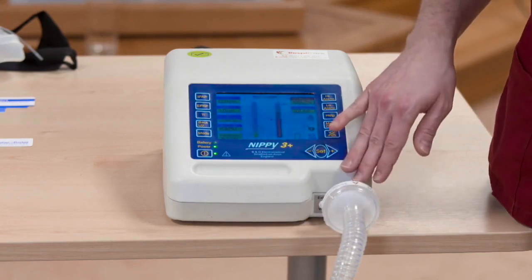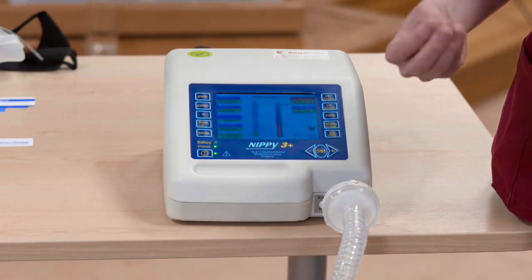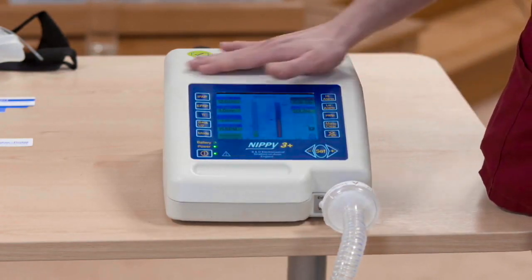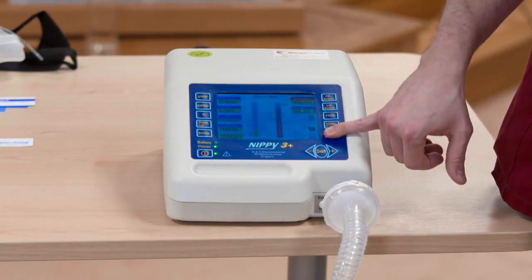This ventilator will give me alarms and warnings to let us know if the patient is not receiving the desired therapy. This style of ventilator will give an alarm noise as so.